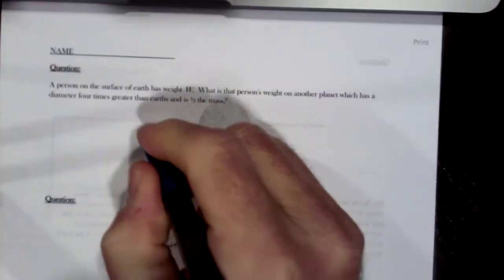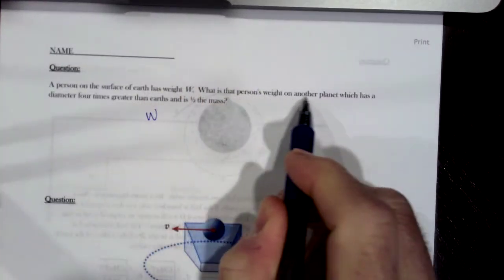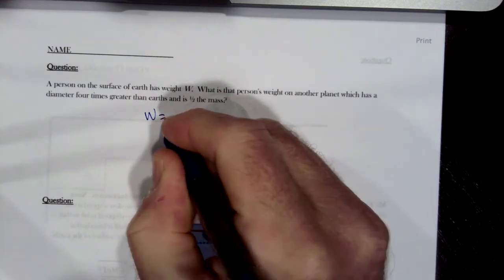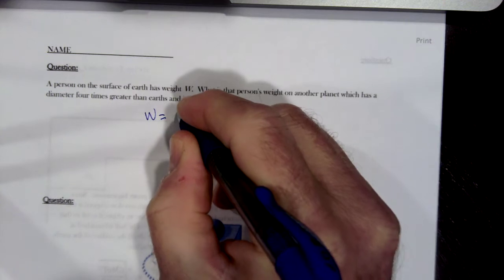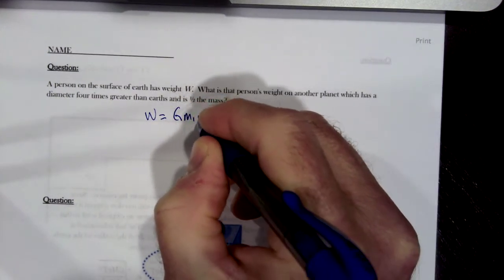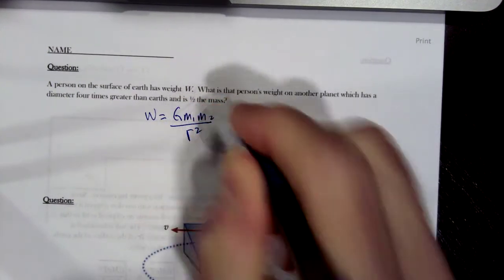My first question tells us that something has a weight W on Earth. What is that person's weight on another planet? Usually we'd say W equals mg. That's only good for the surface of Earth. We're on a different planet, so then we've got to use big G m1 m2 over r squared. Okay?